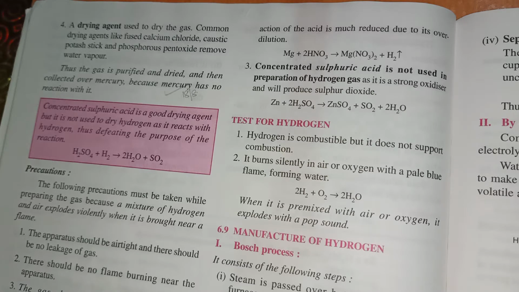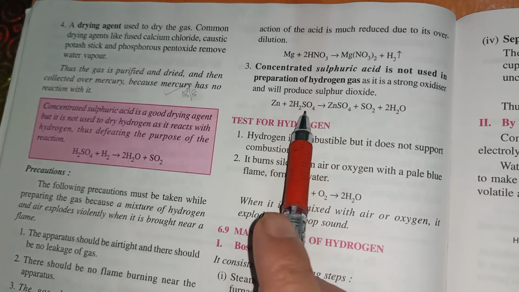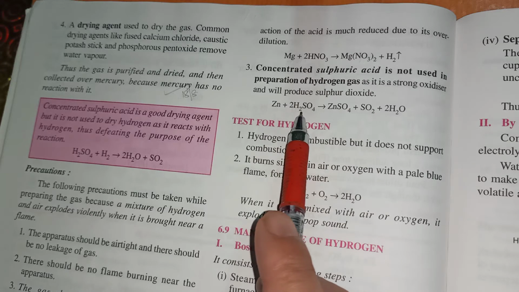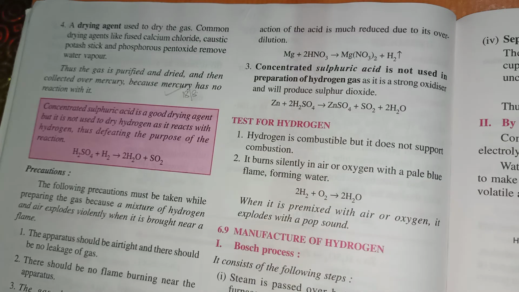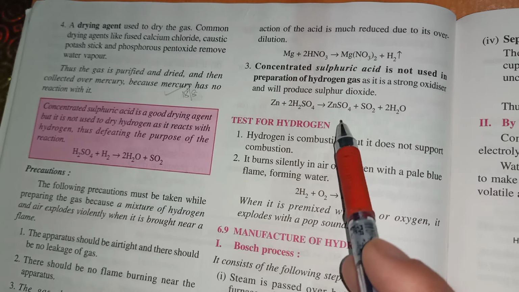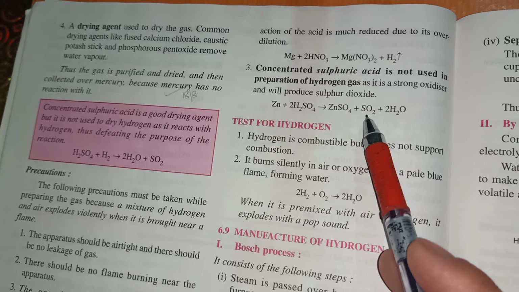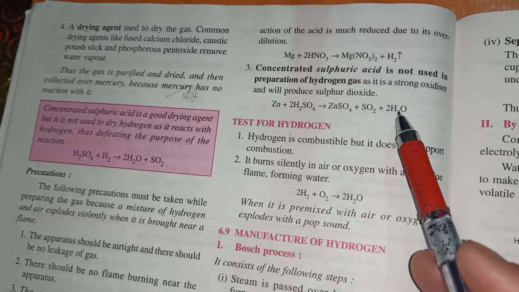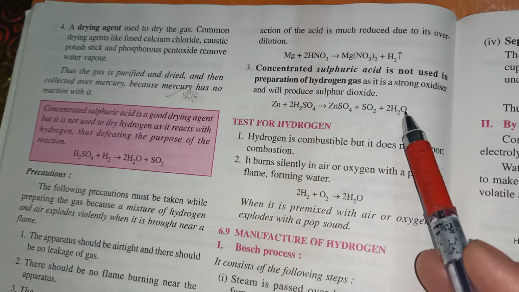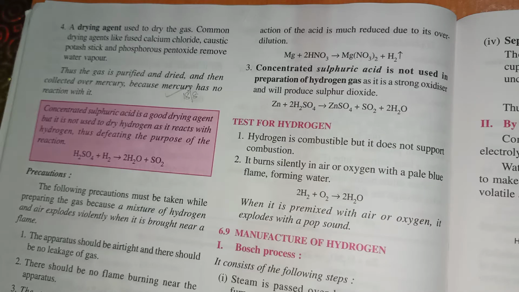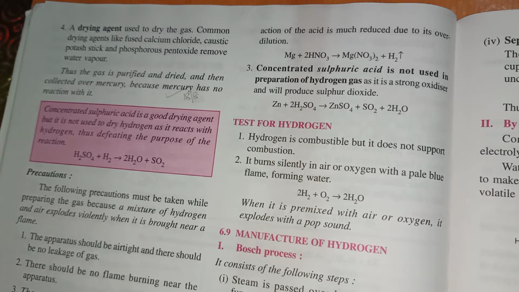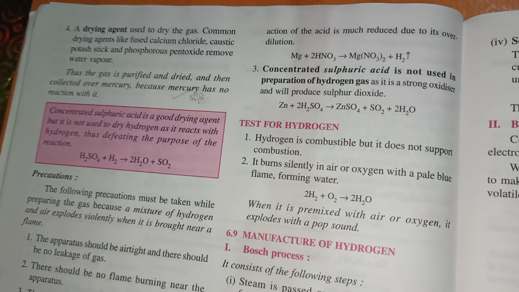like nitric acid. So zinc reacts with concentrated sulfuric acid, and it will not give hydrogen gas as one of the products. Instead it will give the salt zinc sulfate, another gas, sulfur dioxide, and water. So this hydrogen gets converted into water due to the oxidizing nature of concentrated sulfuric acid.